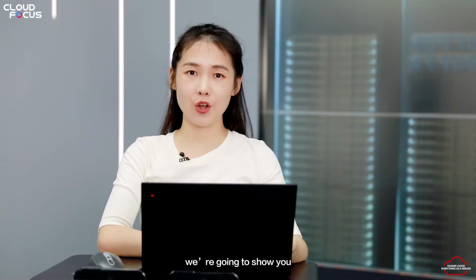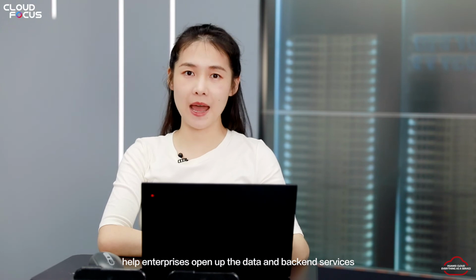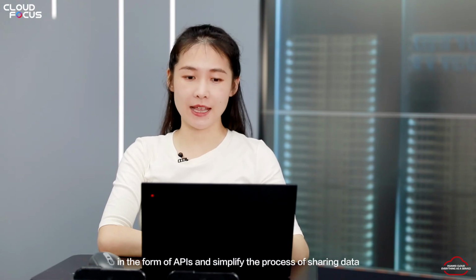Hi folks, we're going to show you how the service integration capabilities of ROMA Connect help enterprises open up their data and backend services in the form of APIs and simplify the process of sharing data and providing services today on Cloud Focus.